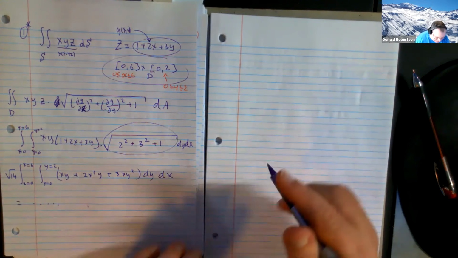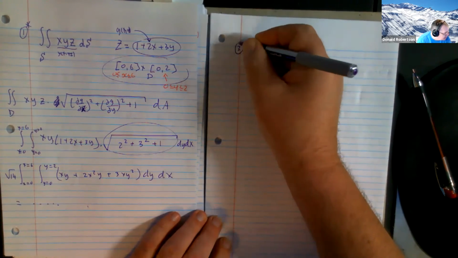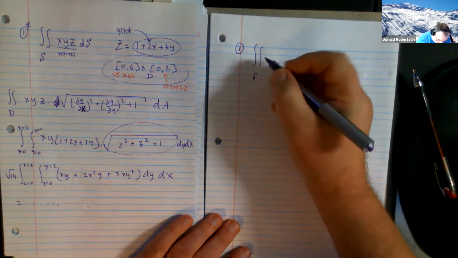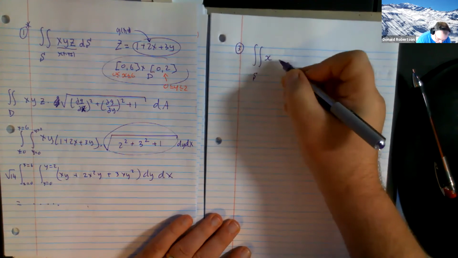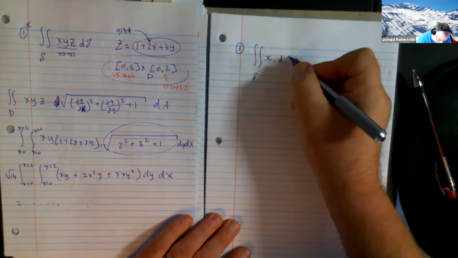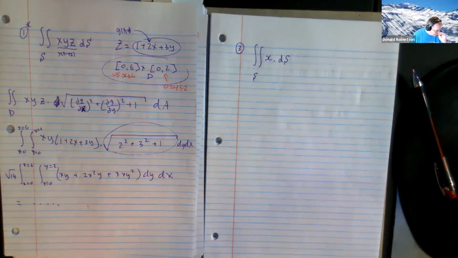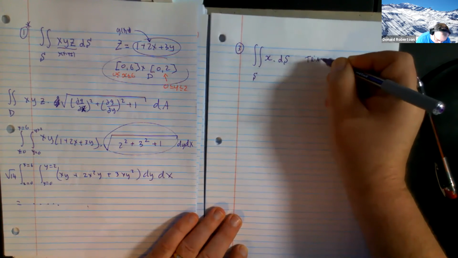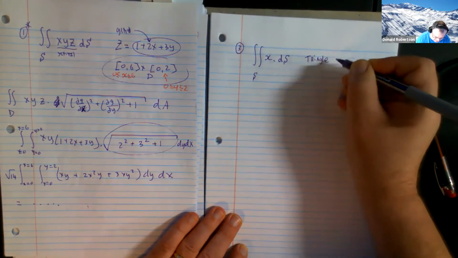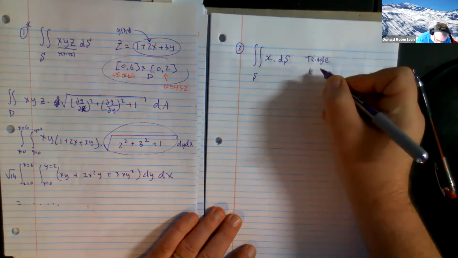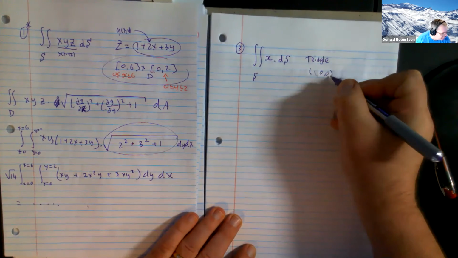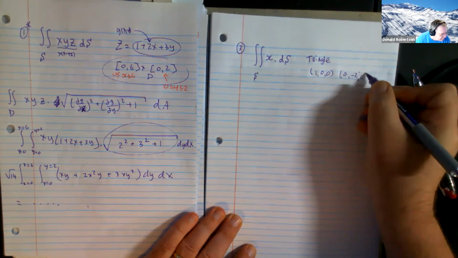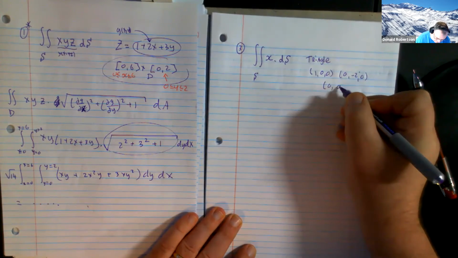This is question 3. I'm going to do a double integral, a surface integral of x dS. And S is going to be a triangular region made up of the points (1, 0, 0), (0, -2, 0), and (0, 0, 6).